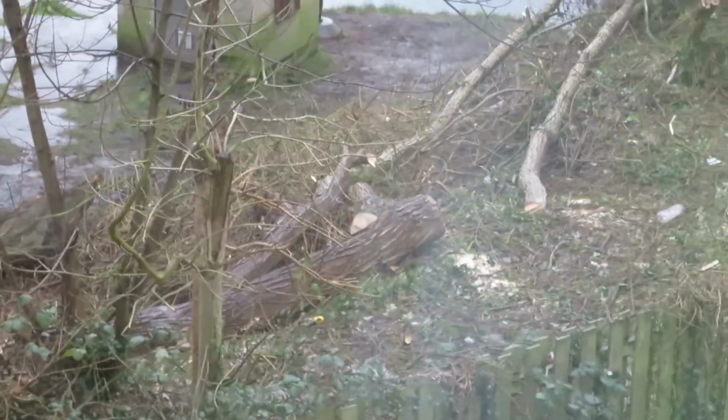We got up about 8 o'clock today because they've just been felling trees outside. They were chopping trees down, so there was a saw going off earlier. It was quite annoying when you're trying to go to sleep. Well, not when you're trying to go to sleep. To be fair, we should have set up a backup alarm and we didn't. So there's that.